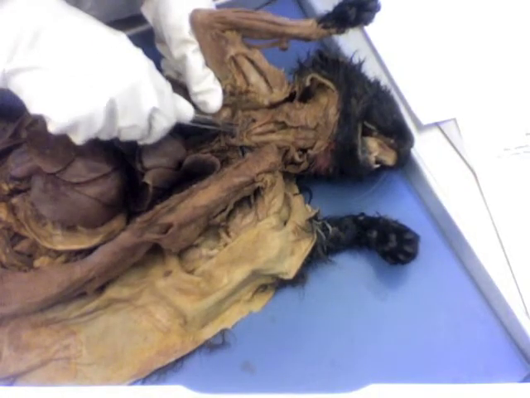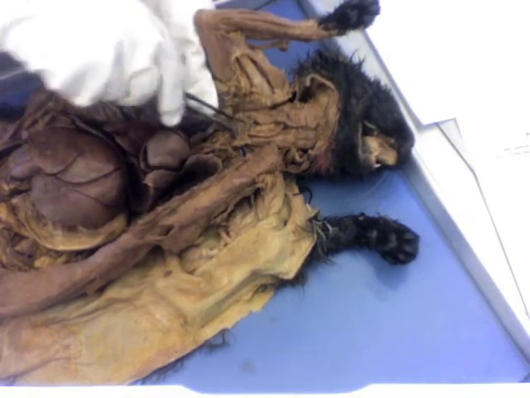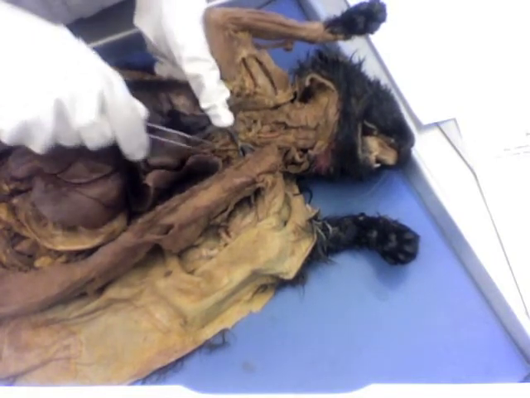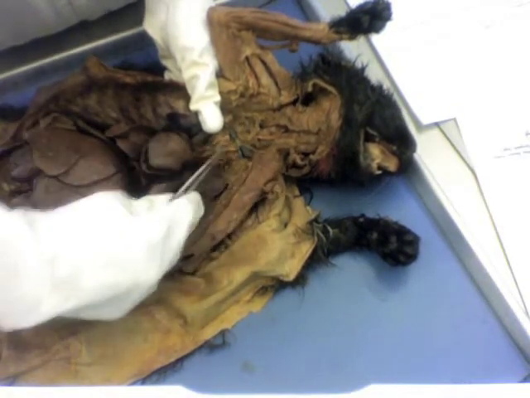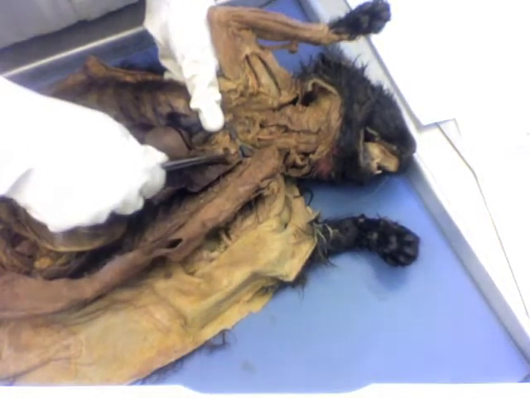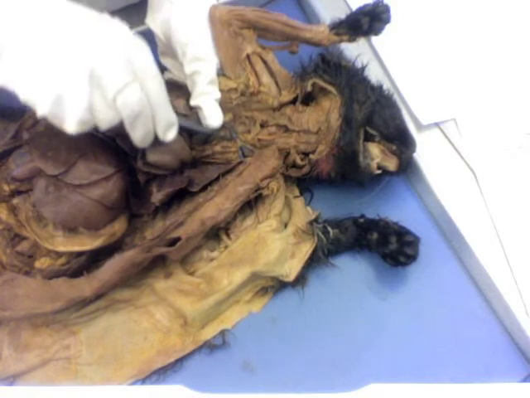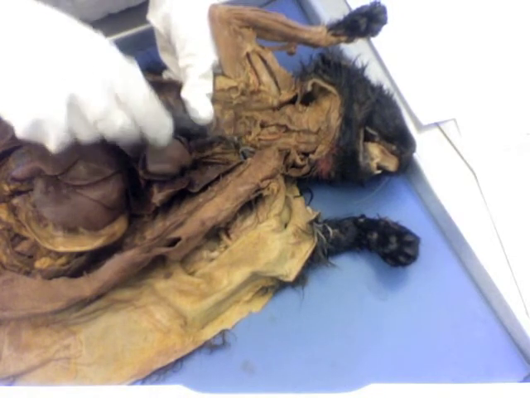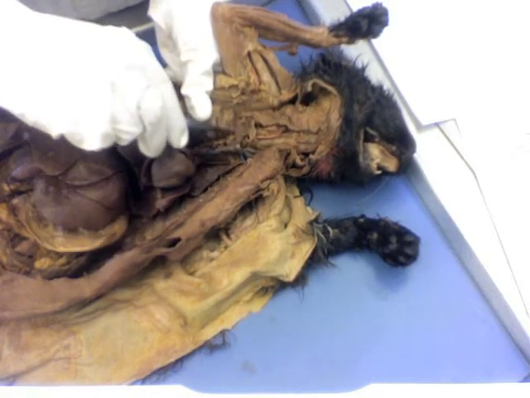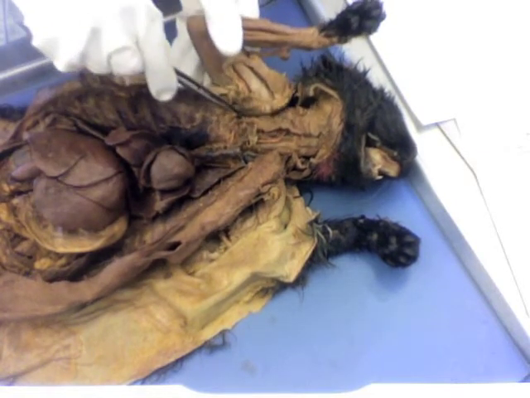So we could see we went from our brachiocephalic artery into our left and right common carotids, and then our right subclavian is traveling over here, and then at this point it was ripped.